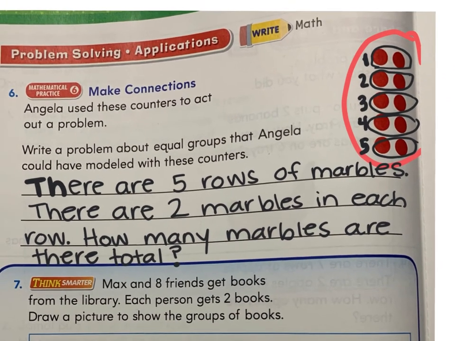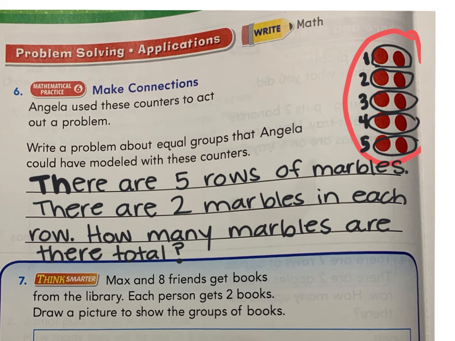Can we skip count to answer this problem? Remember, we have equal groups of 2. So that means we could skip count by 2s. 2, 4, 6, 8, 10. How many marbles are there total? There are 10 marbles total.